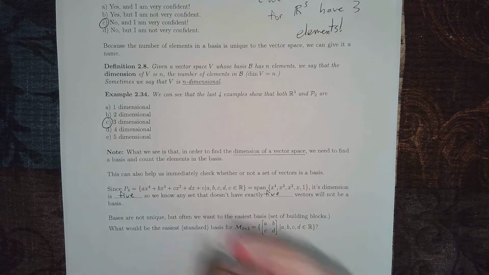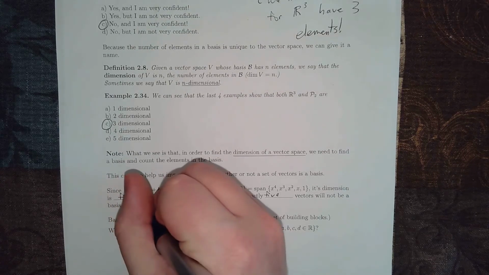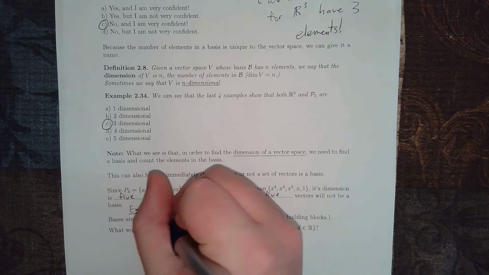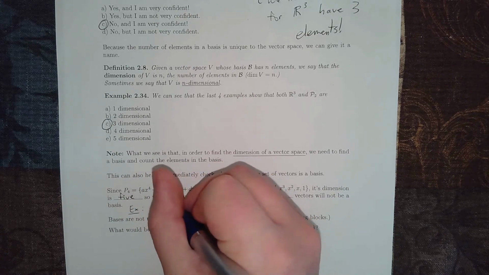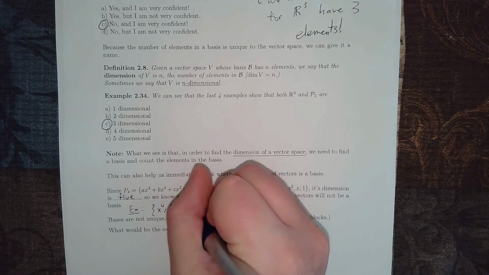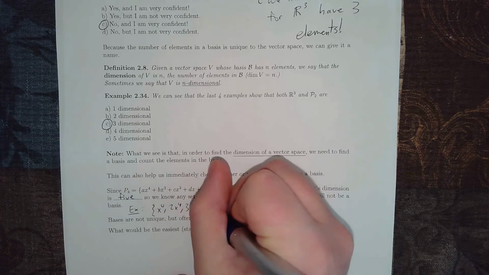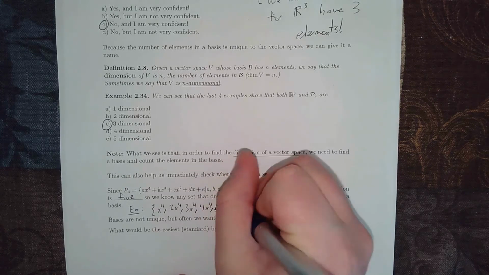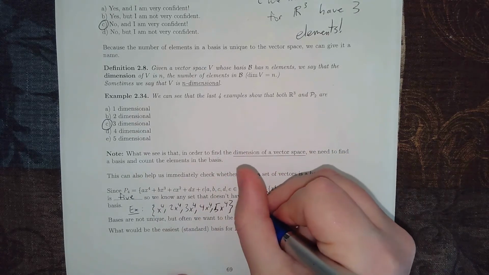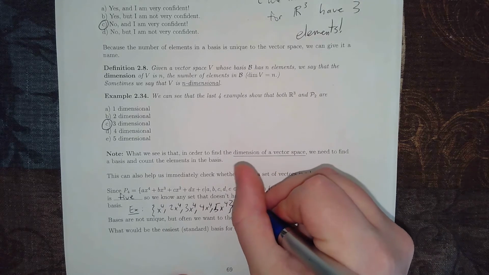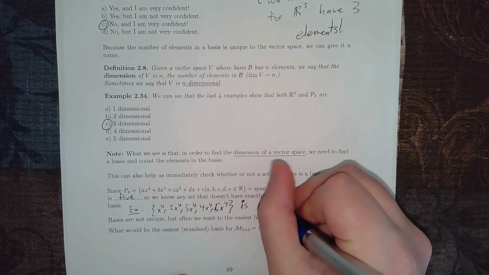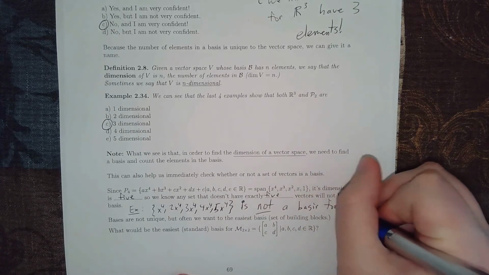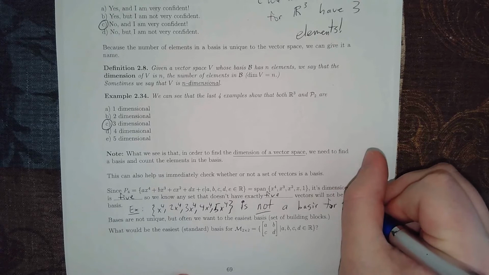Now note that just because we have something that has 5 vectors doesn't mean it will be a basis for P4. So, for example, if we have a set x to the 4th, 2x to the 4th, 3x to the 4th, 4x to the 4th, and 5x to the 4th, this is not a basis for P4.